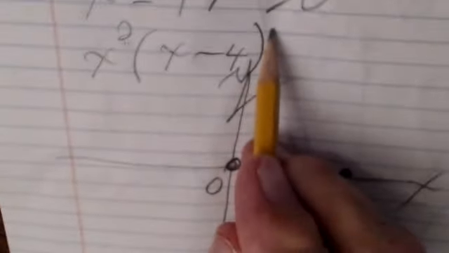So when it gets to 0, it has to bounce. This is odd multiplicity. So at 4, it has to go through it. So the graph has to go through at 4, and it has to bounce here. Now, look at my problem.